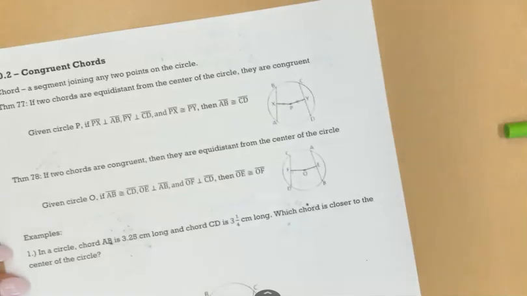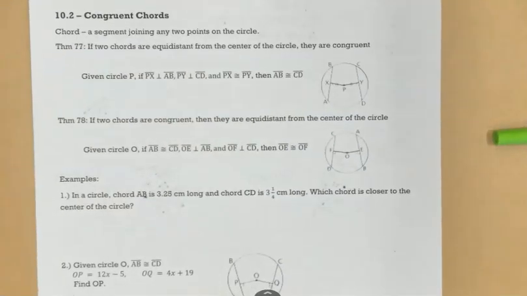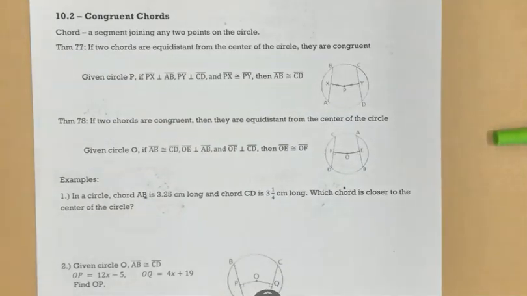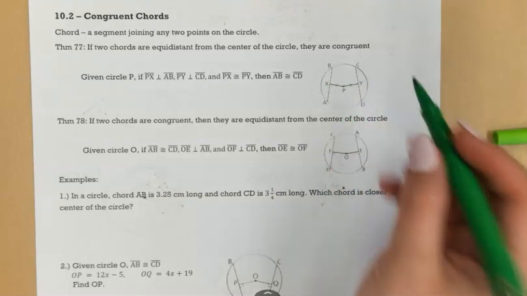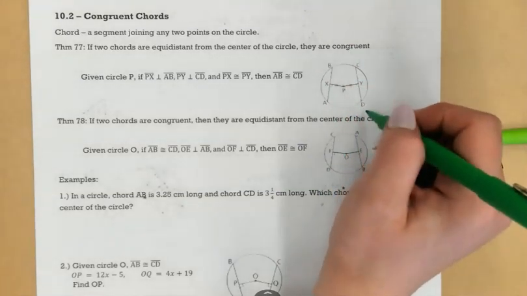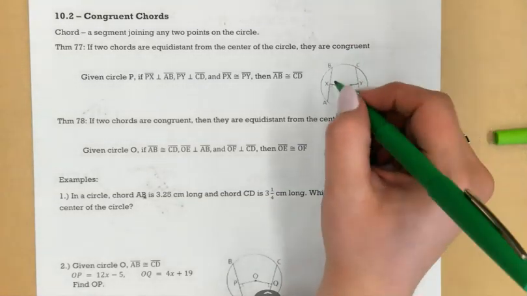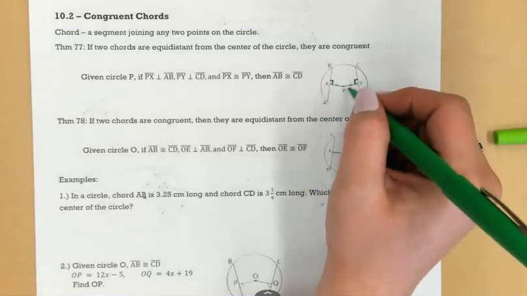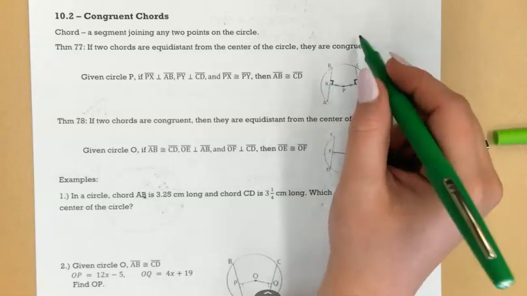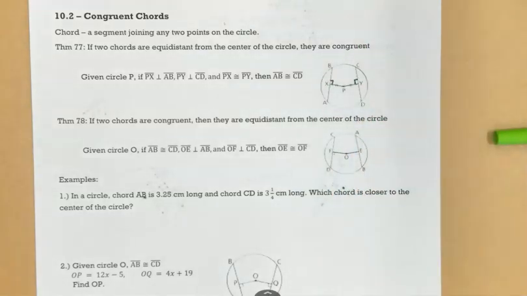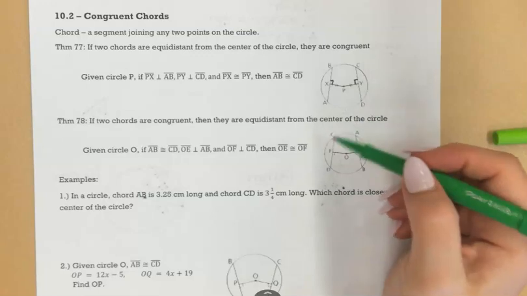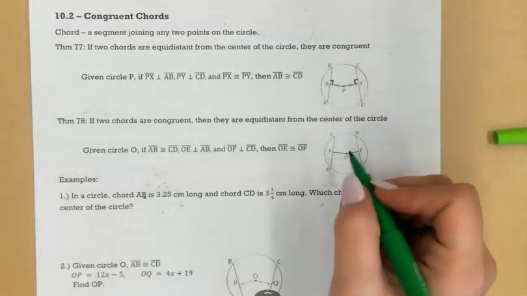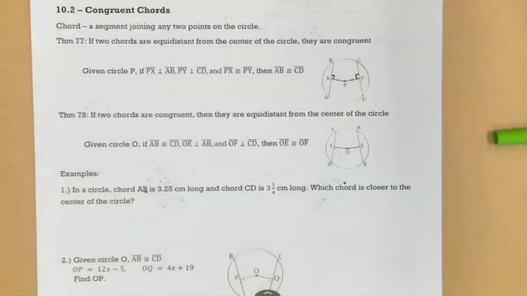Okay. Still talking about chords, and in this case, congruent chords. If two chords are equidistant from the center of the circle, then they are congruent. So if I've got a circle and chords AB and CD are the same distance away. So again, we're talking about that perpendicular distance here. So if I know XP and PY are congruent, that means the chords themselves are also congruent. And this is true vice versa. If I know that the chords are congruent, I know that they're going to be the same distance away.